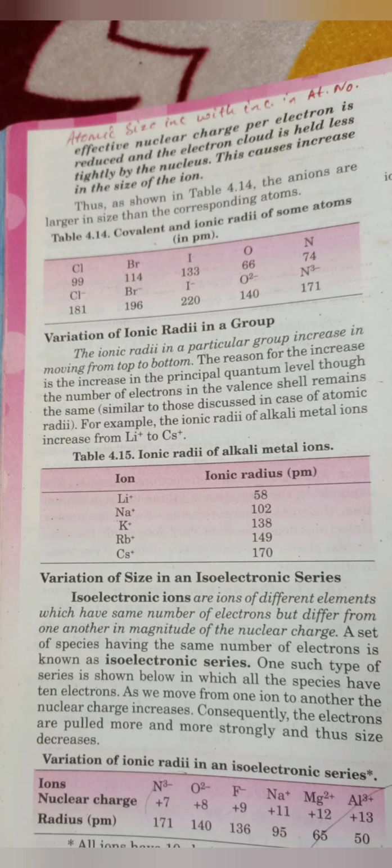In table 4.15, lithium has 58 picometer, sodium 102 picometer, potassium 138 picometer, rubidium 149 picometer, cesium is 170 picometer.